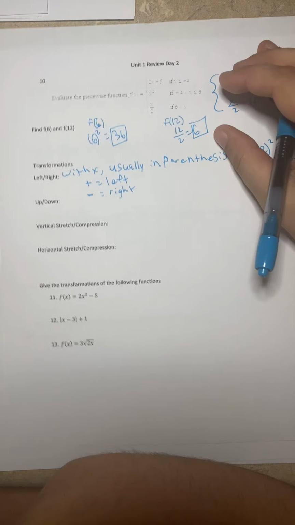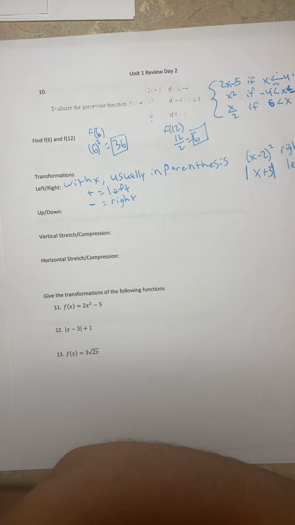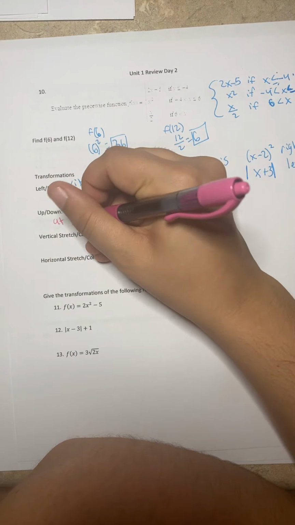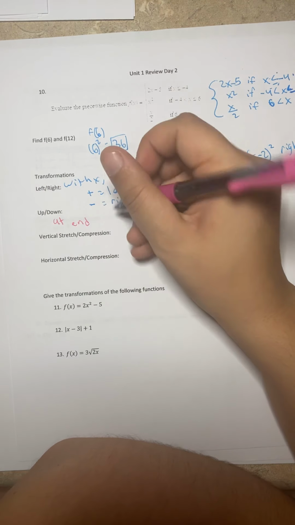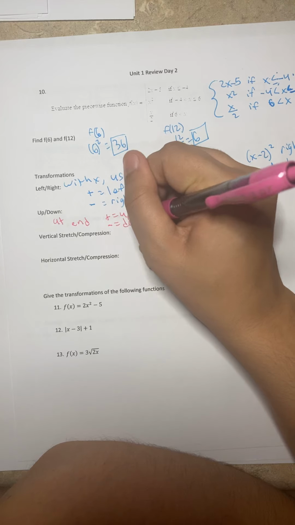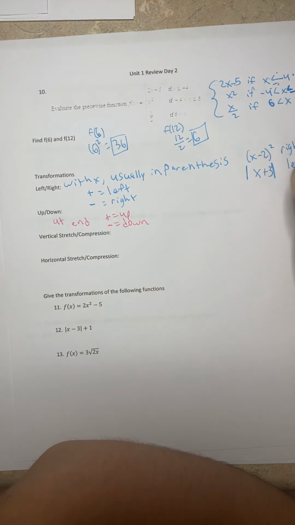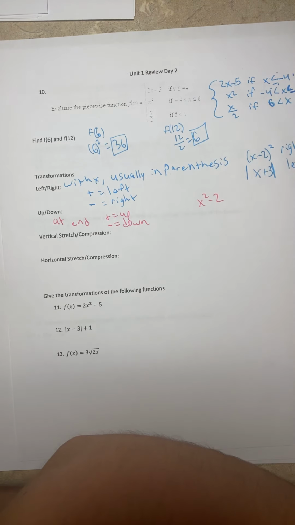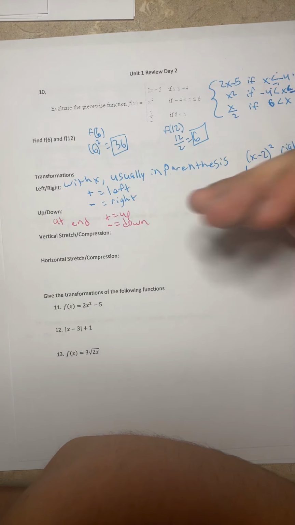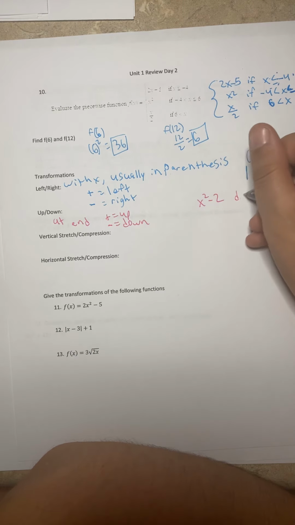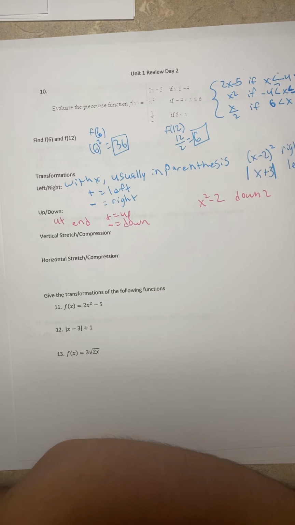Okay, so then there was up and down. And remember, up and down is always at the end of the function. And so if it's positive, that means we're going up. If it's negative, that means we're going down. So for example, you could have x squared minus 2. Now notice it looks like it's with x, but it's not because it's at the end. It's not in parentheses like this one was. So that means we're going down 2.